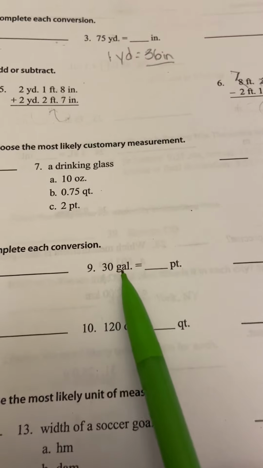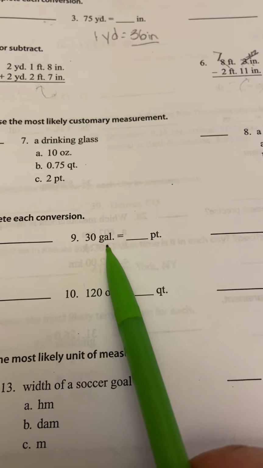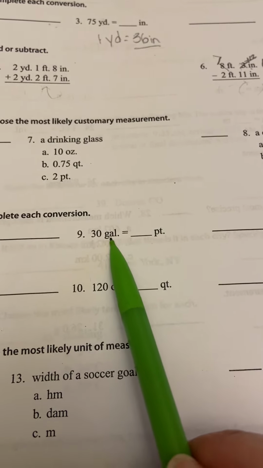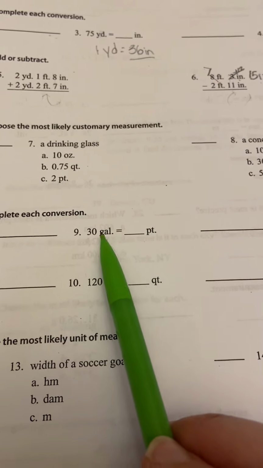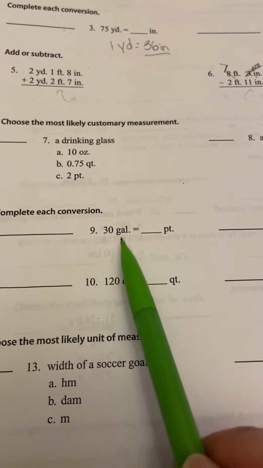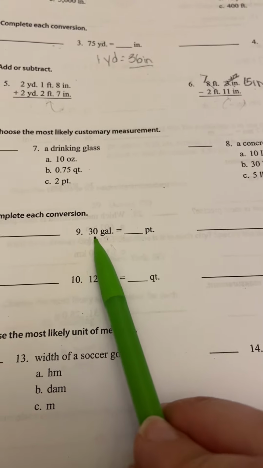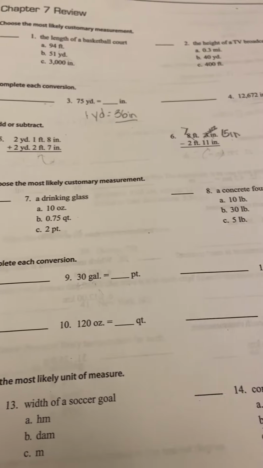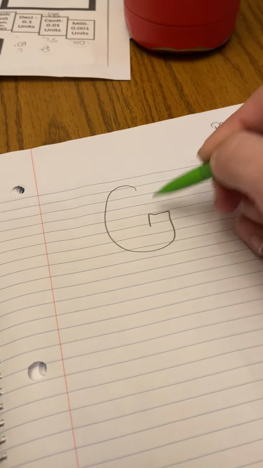Okay, well, we have to figure out how many pints in 1 gallon. Okay, 1 gallon, we have to figure out how many pints and then multiply that times 3. Do you remember our friendly little G? Remember we made that G, right?